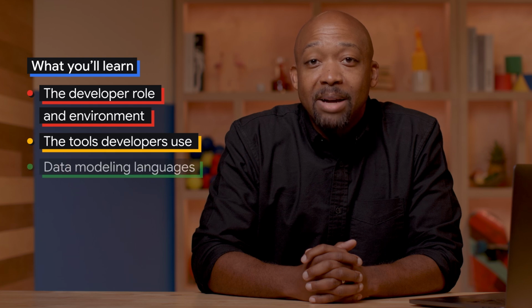First, you'll learn about data team members who work with data sets and data modeling languages. These data team members are known as developers. You'll explore the developer role and environment and the tools developers use to work efficiently. Next, you'll get into data modeling languages and how they help meet business needs. You'll also gain experience working with a modeling language to define dimensions and measures.